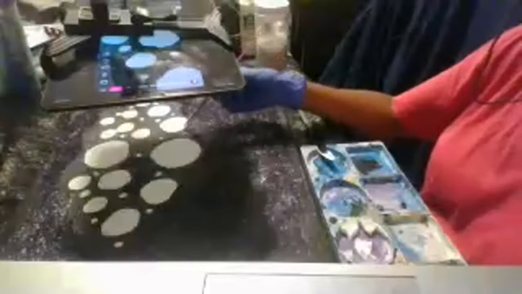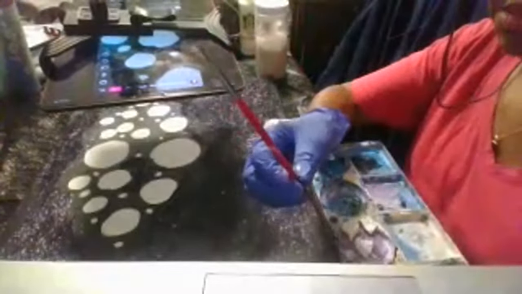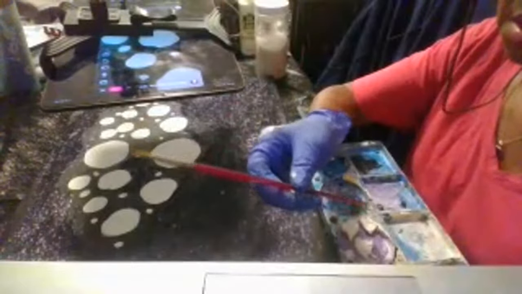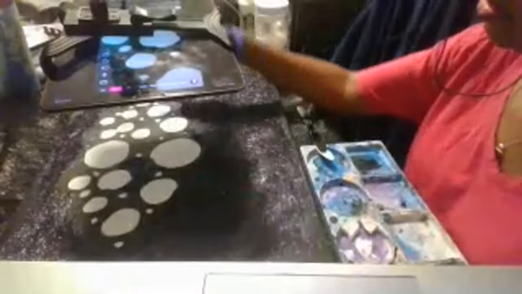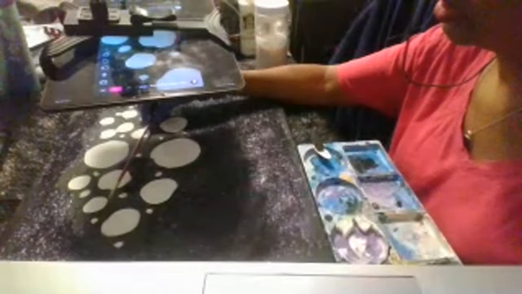And I'm going to use a finer brush that I've been working with yesterday. This is the brush I'm using. Most of my brushes I got from Jerry's Artarama. This is not a sponsored video. It's a thinner brush.